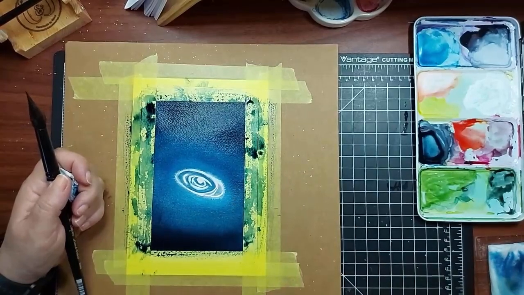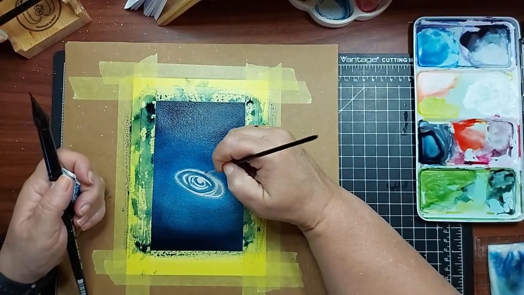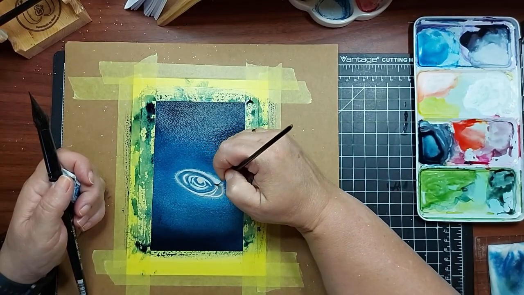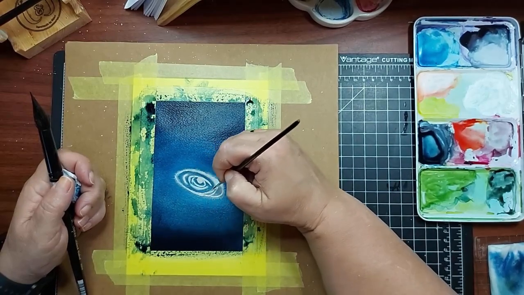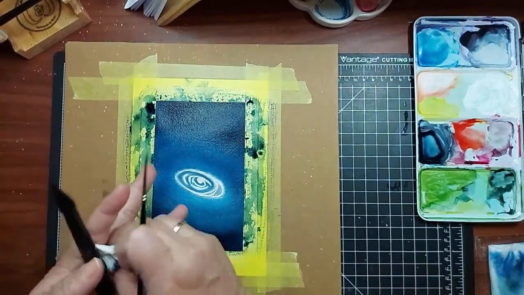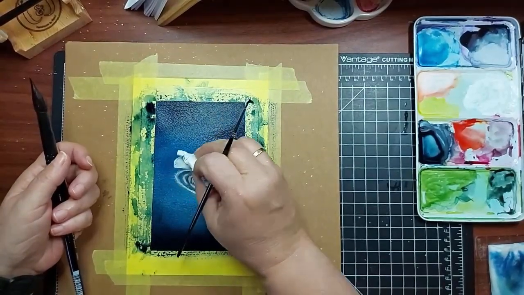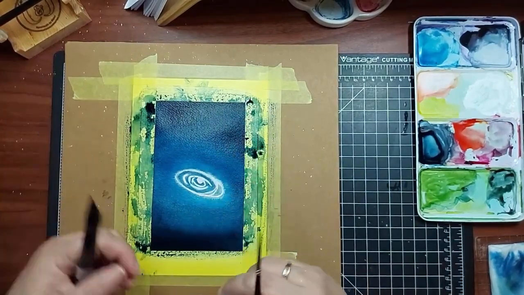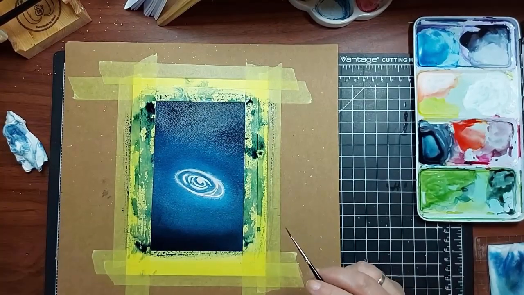Actually, I'm gonna wet in here a little bit to get rid of that sharp line. All right, I'm gonna stay with that like that for now.